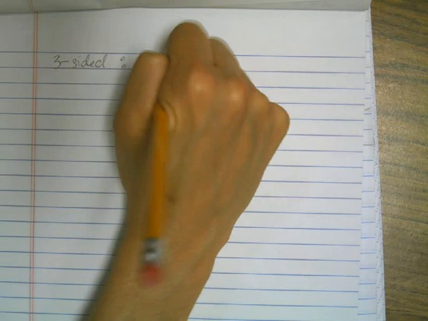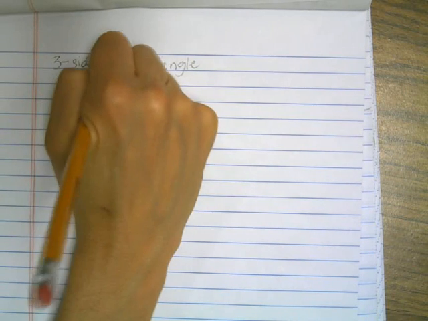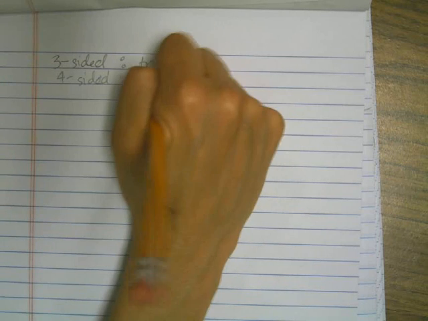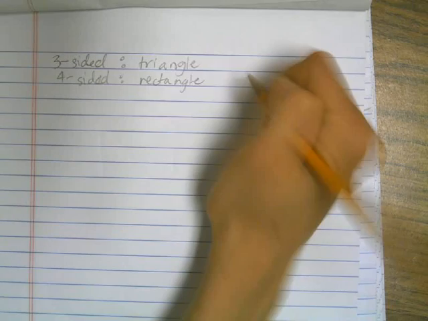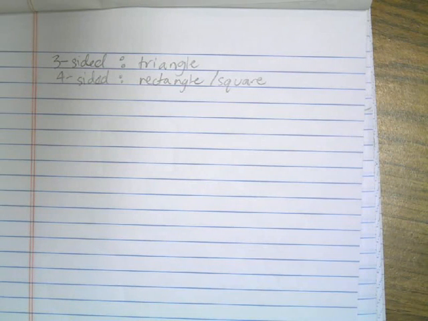Well, we can start out with a three-sided figure. I'm going to give you guys the names for these. So, three-sided is a triangle. Four-sided would be what? Rectangle. Or a square. A square is a regular rectangle, right? Yes. Okay.